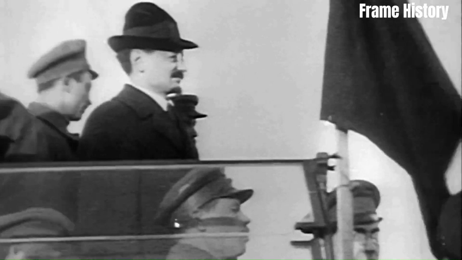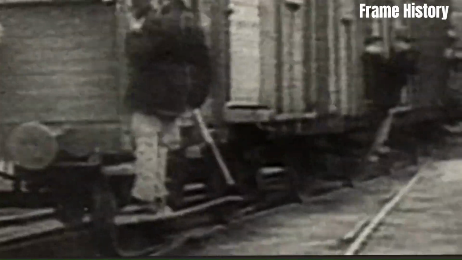Despite the Bolsheviks' efforts to transform Russia into a socialist paradise, the country faced enormous challenges in the years that followed. The civil war that erupted in 1918 pitted the Bolsheviks against a variety of opponents, including monarchists, nationalists, and foreign powers, and resulted in the deaths of millions of people. The war also devastated the country's economy, leaving it in a state of near collapse.